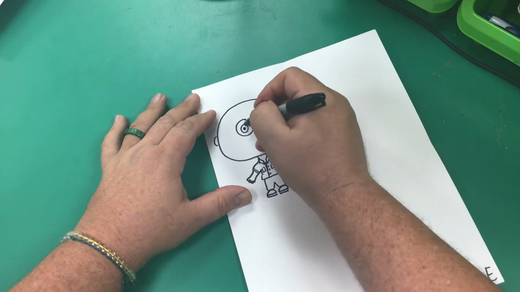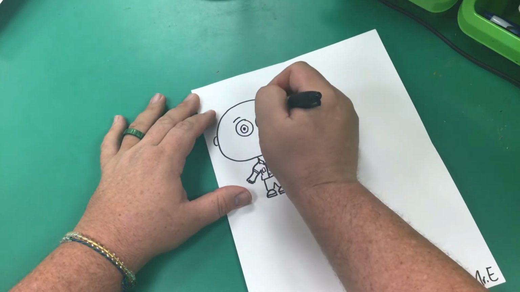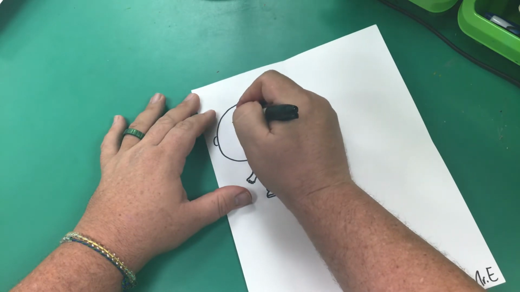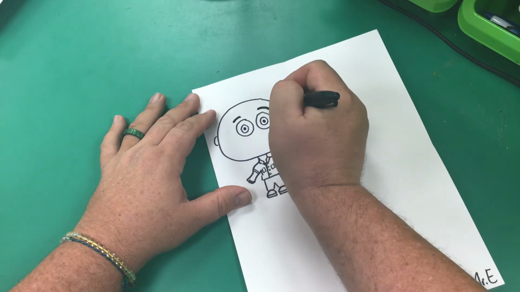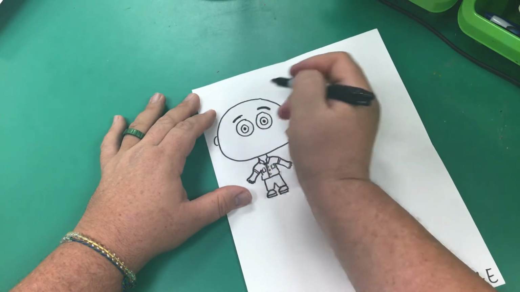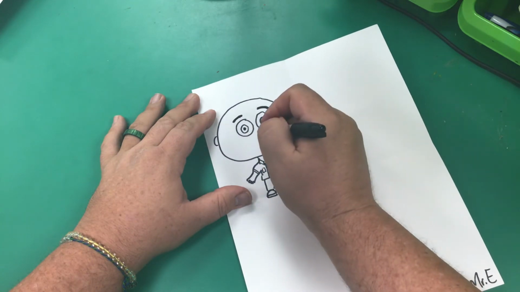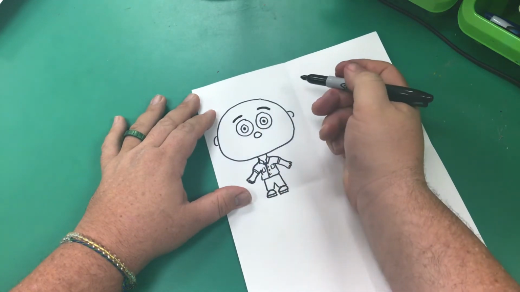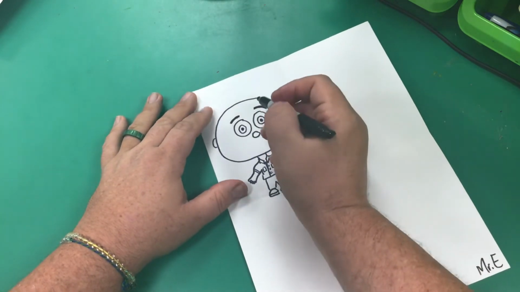I put the iris and then the pupil. The pupil is a small black part in the middle that changes sizes based on light. So if it's dark, your pupil will be large. If it is bright, your pupil will be small. And then you have the iris, which is the color part of your eye, which we have brown, green, blue, and hazel, which is kind of a grayish kind of color.